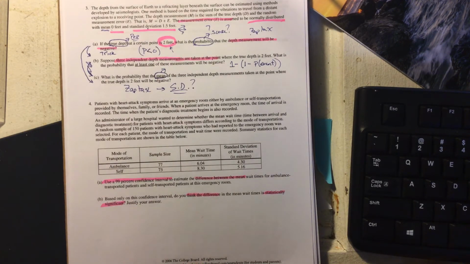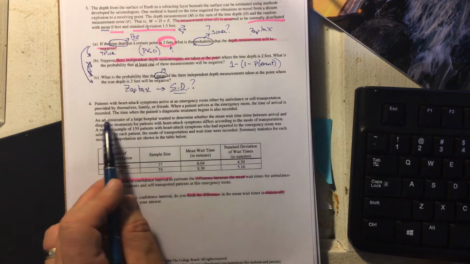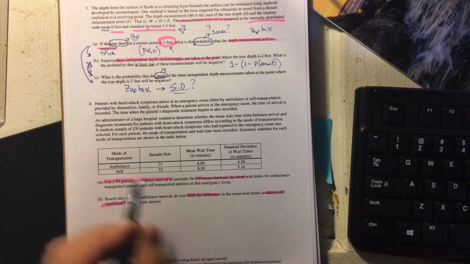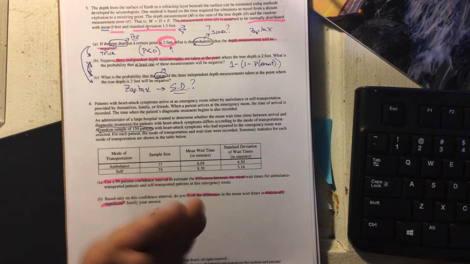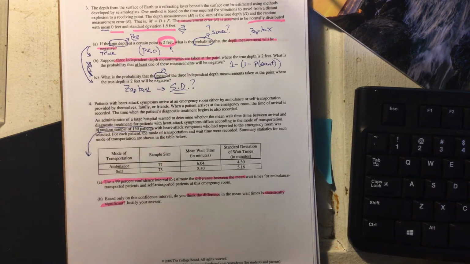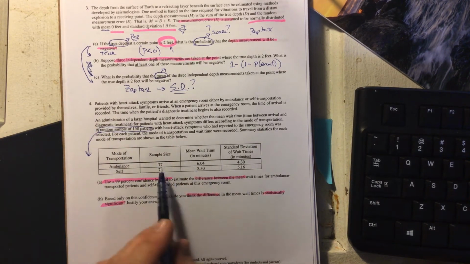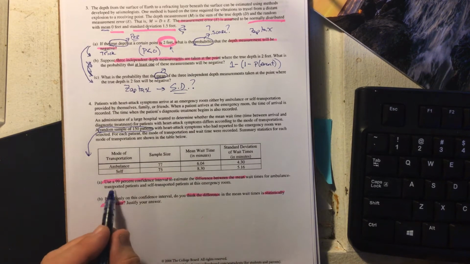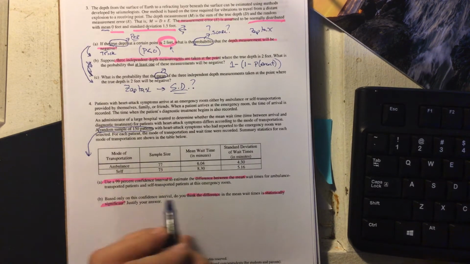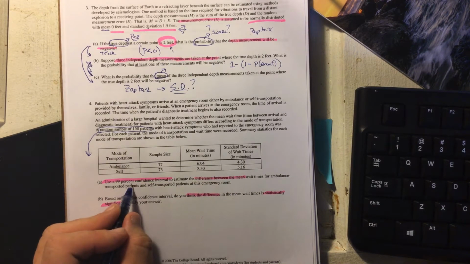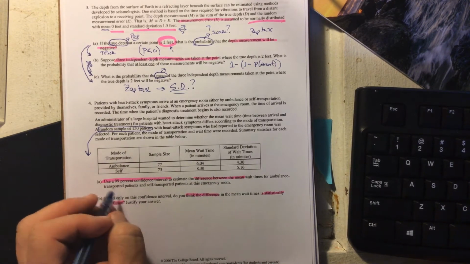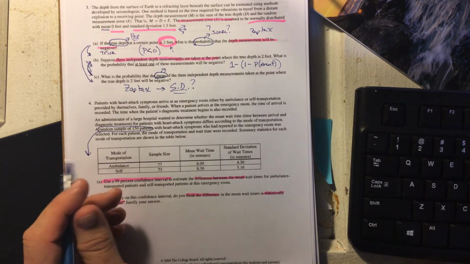All right, so now we're on this next one. They give you a lot of information. Read through it. There's lots of little pieces in here, like the random sample of 150 patients. You might want to pull information out and write it on the side. They give us some information here, and then they ask us to use a 99% confidence interval to estimate the difference between the means. So if we're using a confidence interval, what is our acronym?